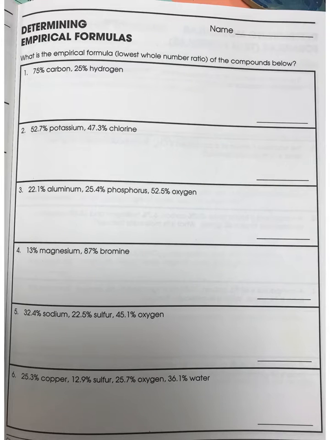Alright, so for this video we're going to address the determining empirical formulas worksheet, and I'm going to take you through each one of these problems in the next couple of minutes, and hopefully that helps you understand how you can determine those empirical formulas given the percentages.